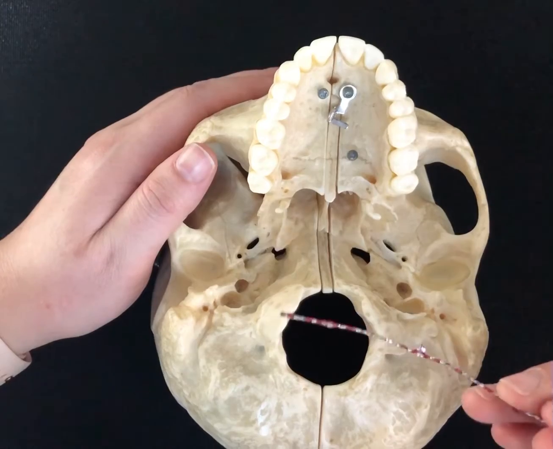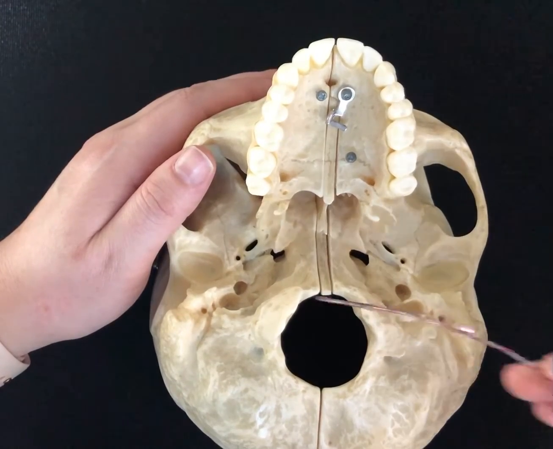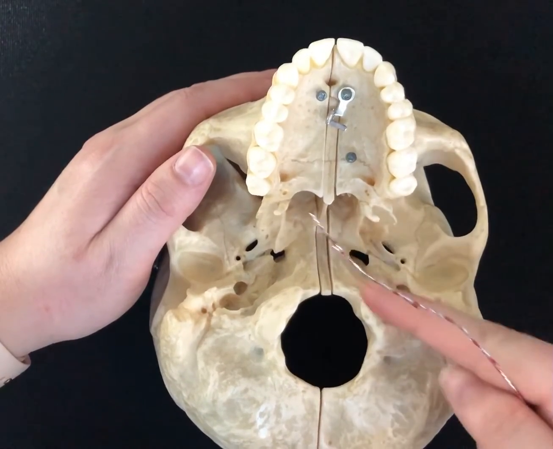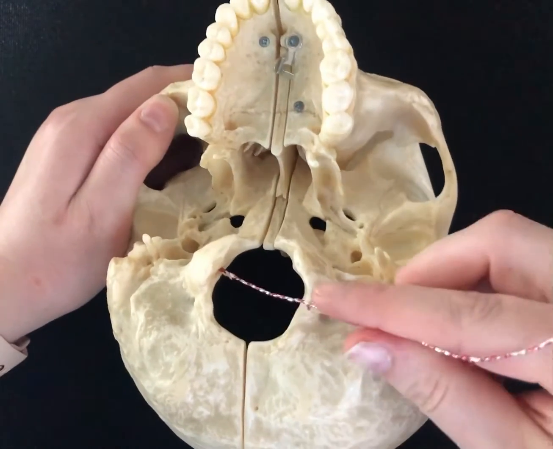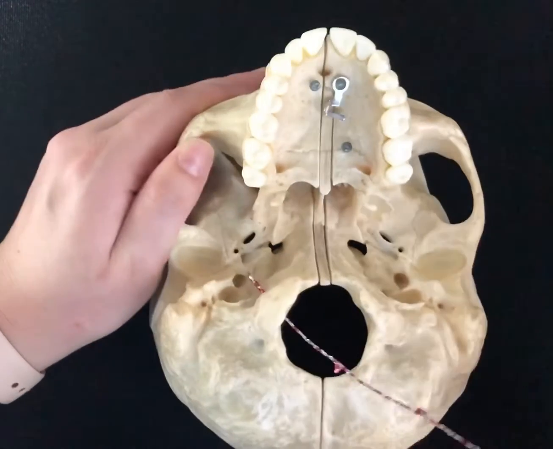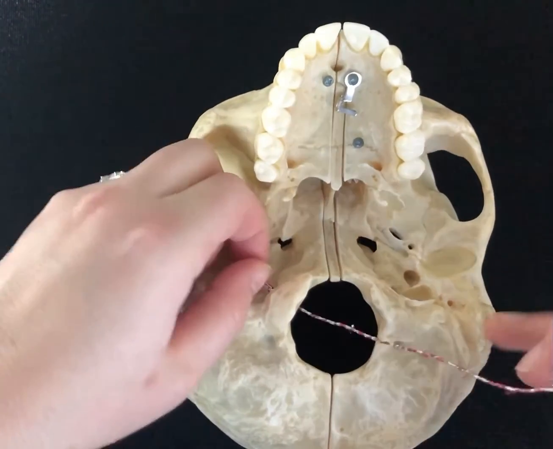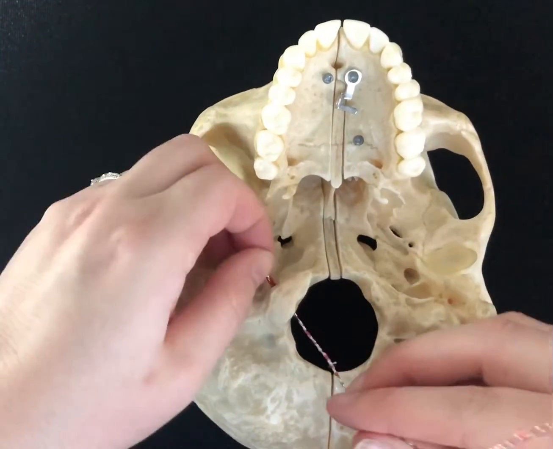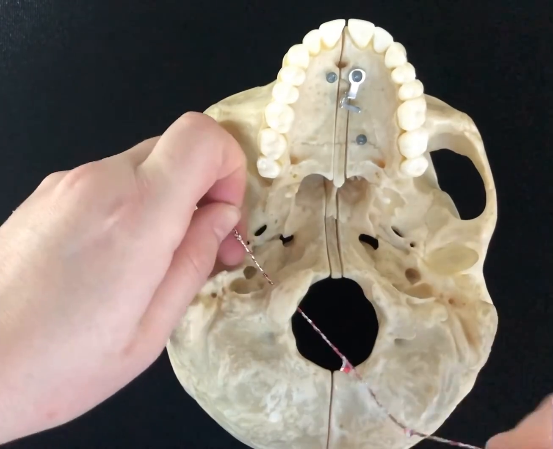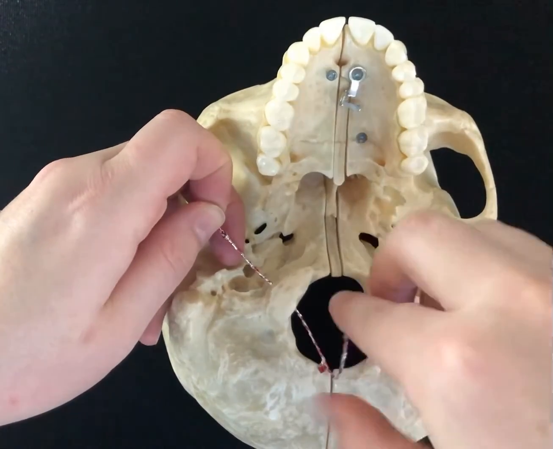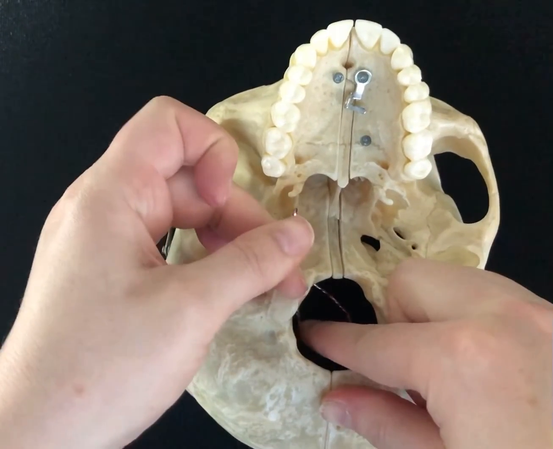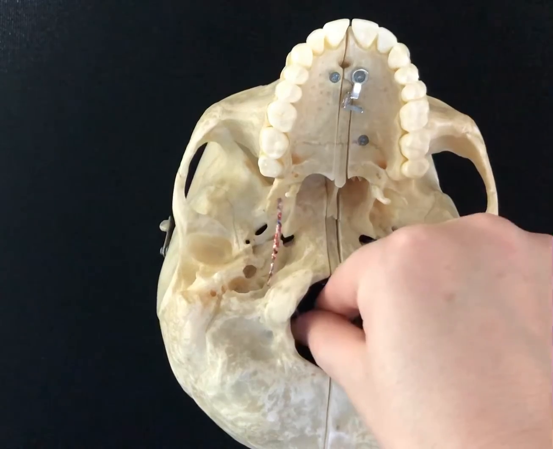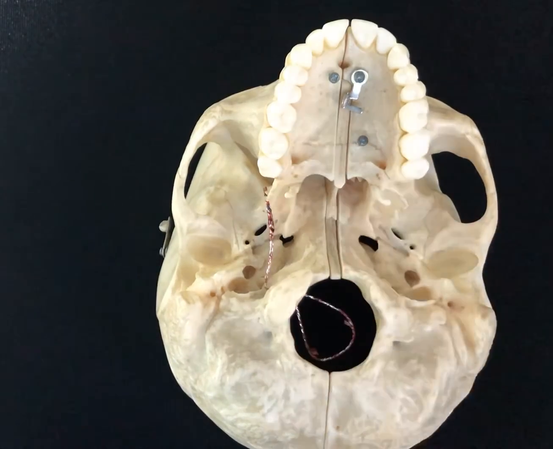So if we find our occipital condyles, which we looked at before, so these smooth rounded surfaces here near the foramen magnum, and from this perspective, if we look just underneath them, you'll see fairly large openings. These are the hypoglossal canals. So you can see how this nerve would come off of the brain and go to the back of the tongue from this perspective if you look at the wire. And those are our openings from the inferior view.